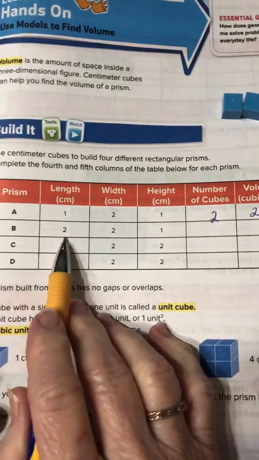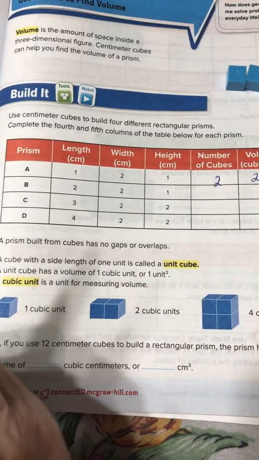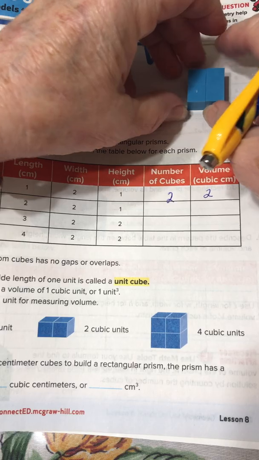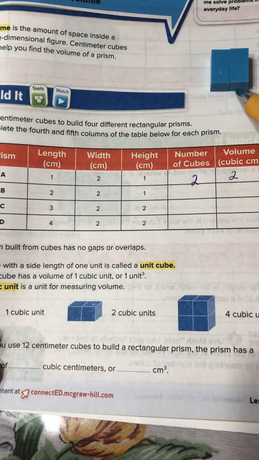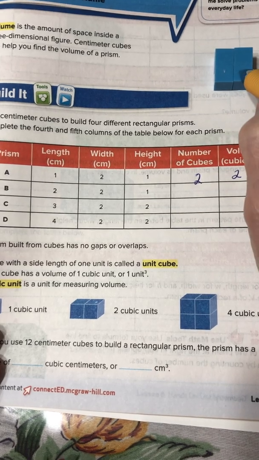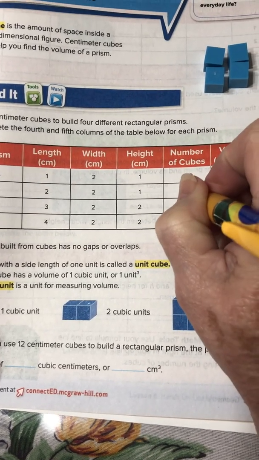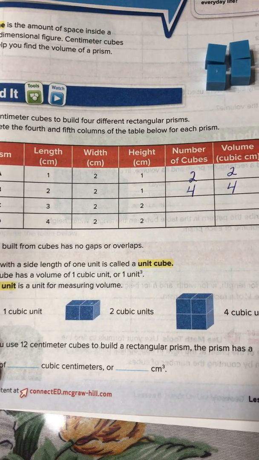Okay, let's look at B. On B, we have a length of 2, a width of 2, and a height of 1. And we have 4 cubes, or 4 cubic centimeters.